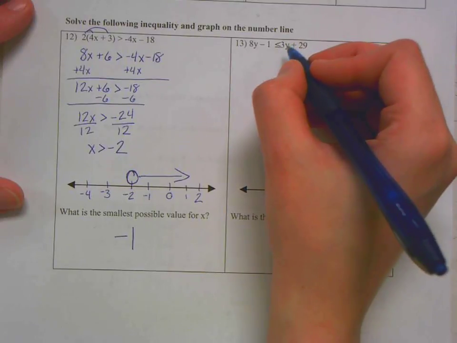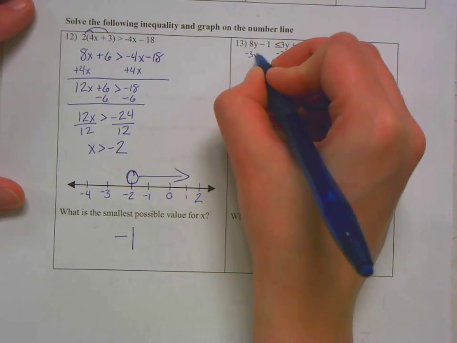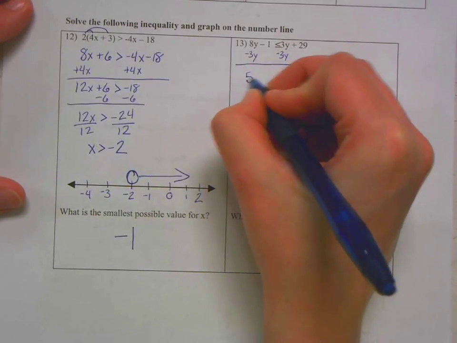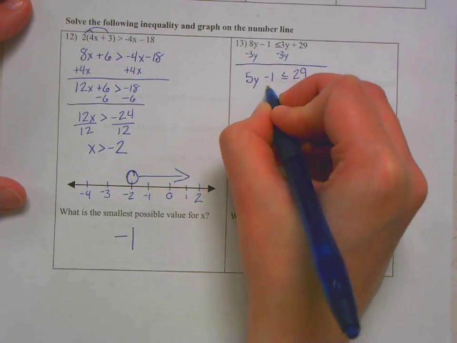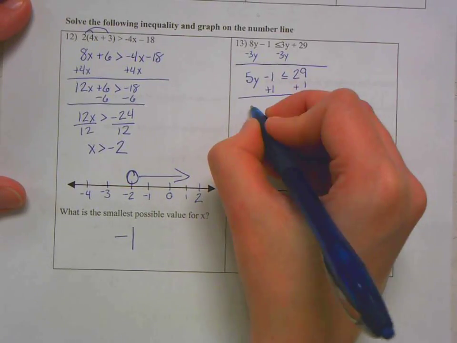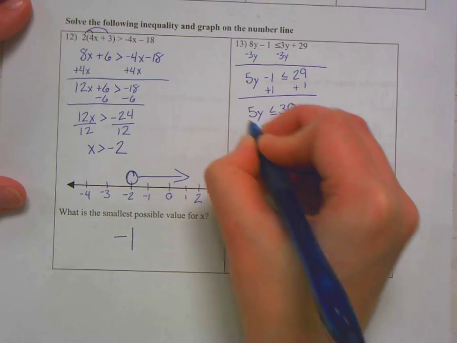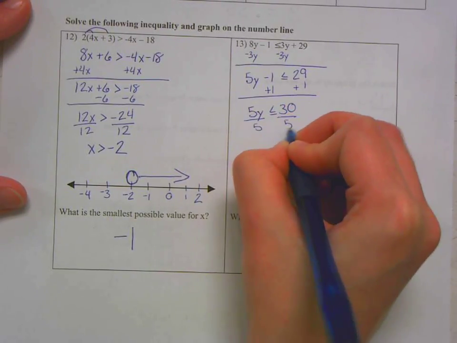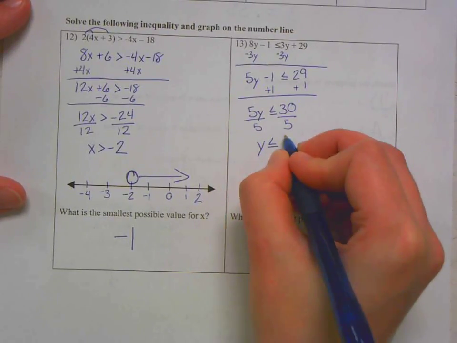All right, same thing with 13. I am going to start by moving my 3y over to the 8y on the left. And move the whole number over to the right. And then divide. So again, I'm not dividing by a negative, so it's just going to stay y is less than or equal to 6.